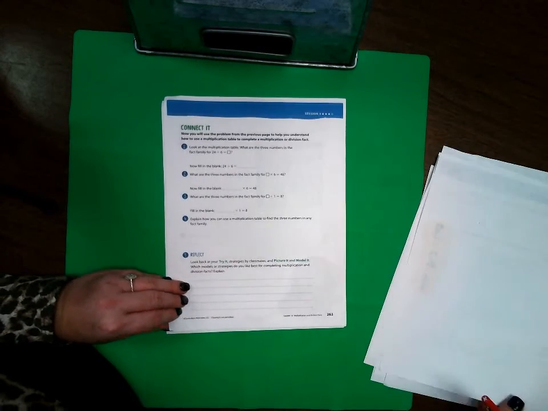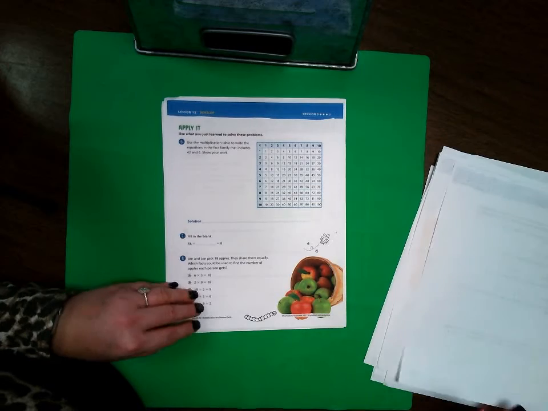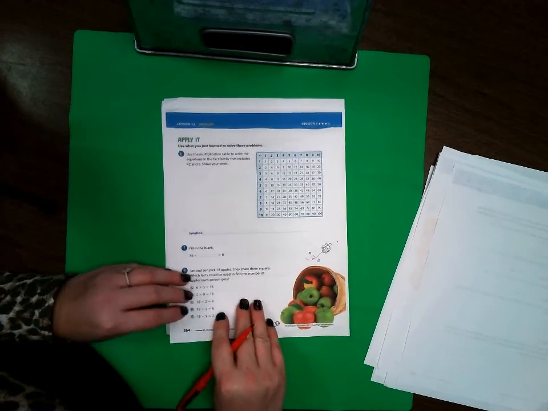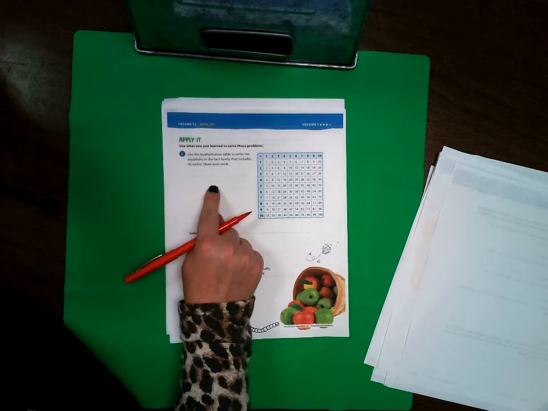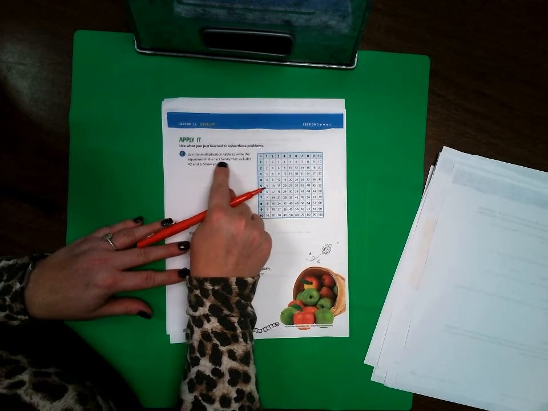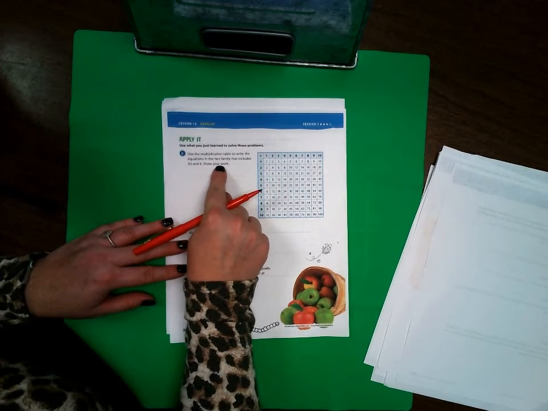I'm going to skip over to page 264. It says, use the multiplication table to write the equation in the fact family that includes 42 and 6. Show your work.